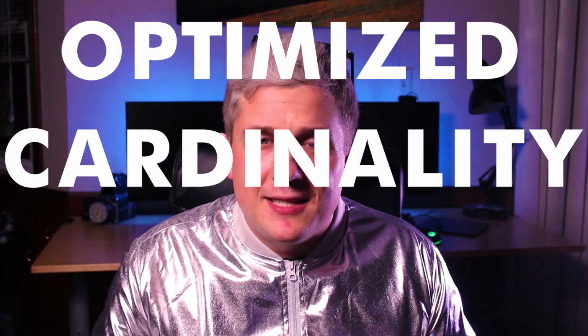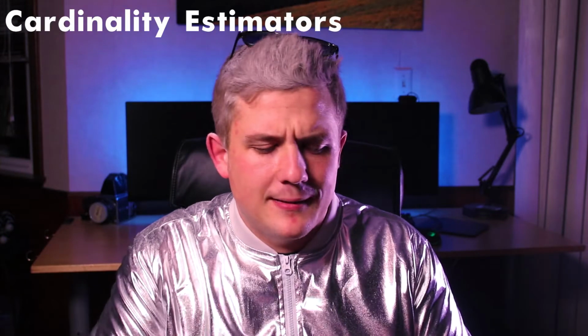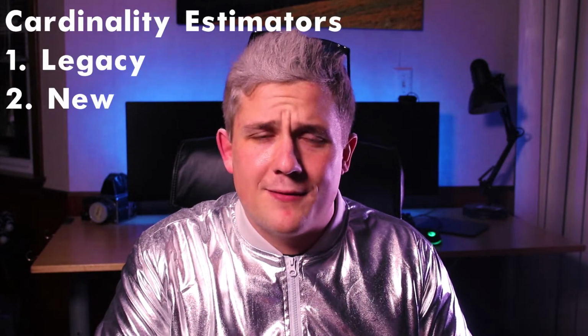Also really cool is the new optimized cardinality estimator. We got the legacy, we got the new, and now we have the optimized cardinality estimator. Using the statistics and how the cardinality is calculated is a little bit more streamlined, and the fully automatic tuning can switch between those three different cardinality estimating models to give you better tuning performance.